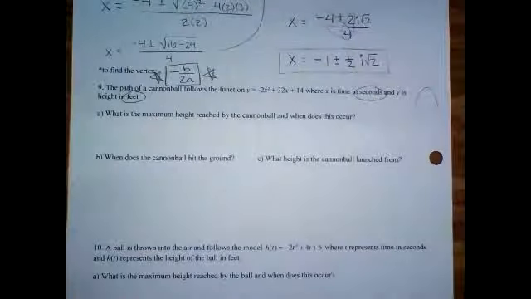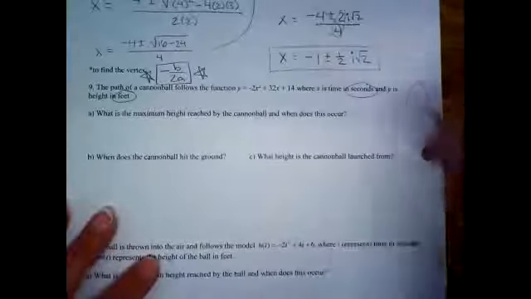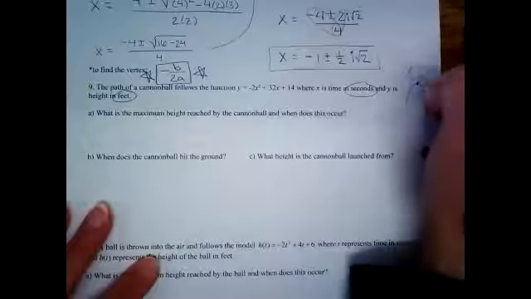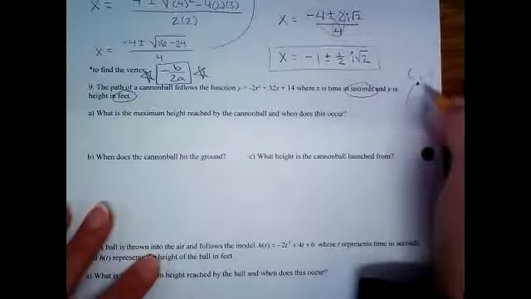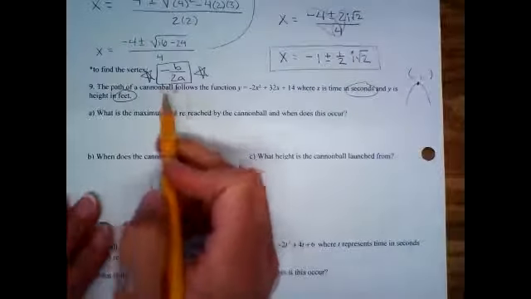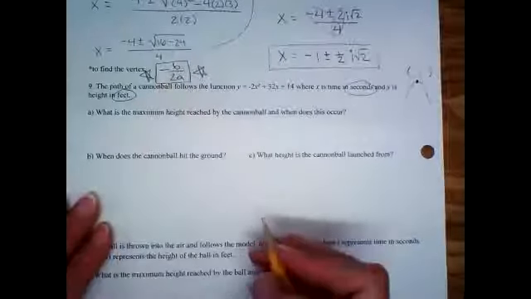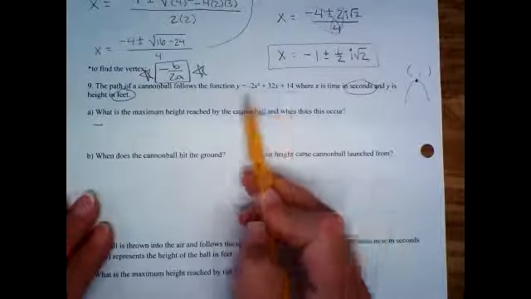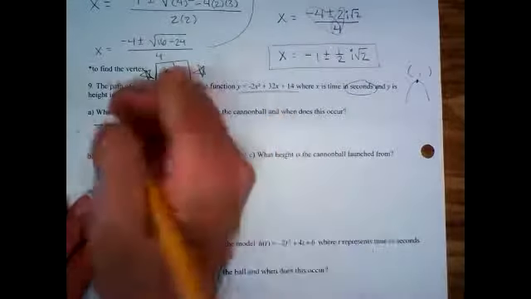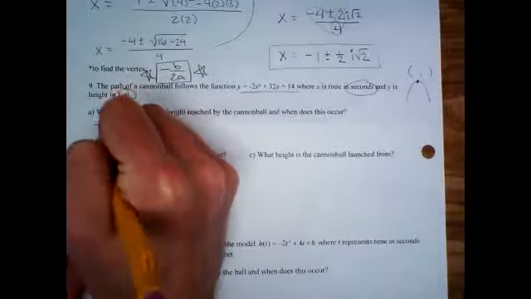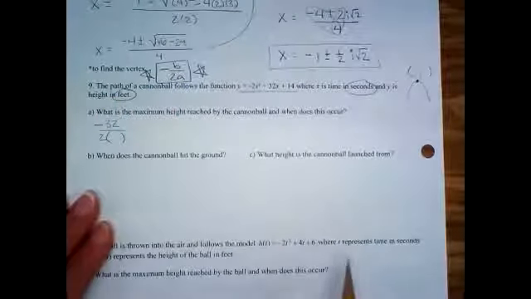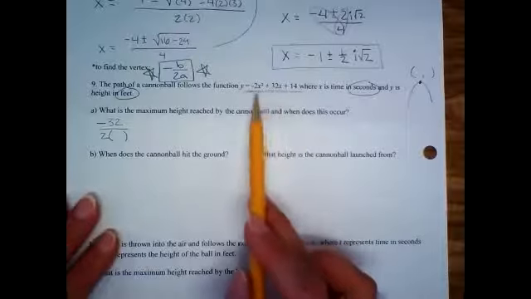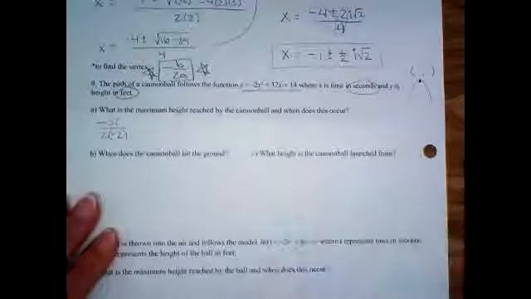What is the maximum height reached by the cannonball and when does that happen? What we're looking for is this vertex point, X comma Y. That's what we want to find. Here's the little formula I gave you, -b/2a. All right, negative, what is b in this situation? 32, good, -32 over 2a, 2 times a. What is a in this situation? -2. You just have to find those and plug them in.